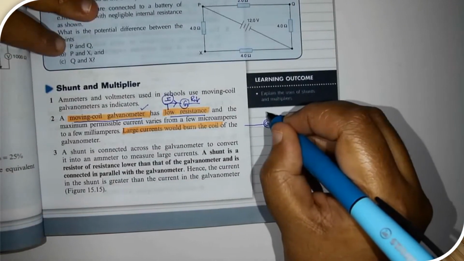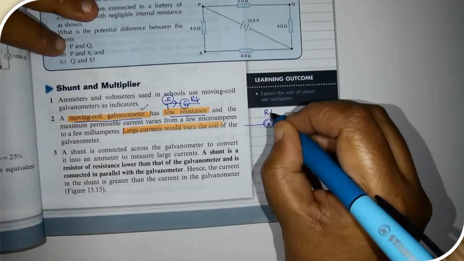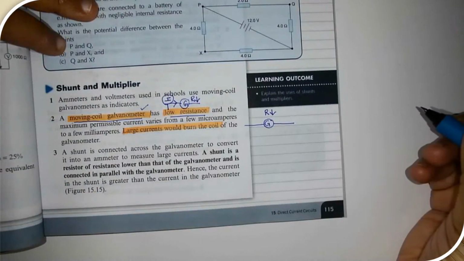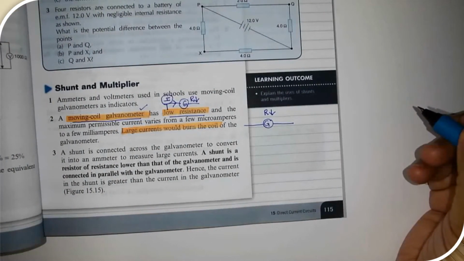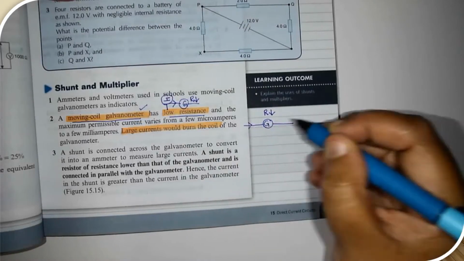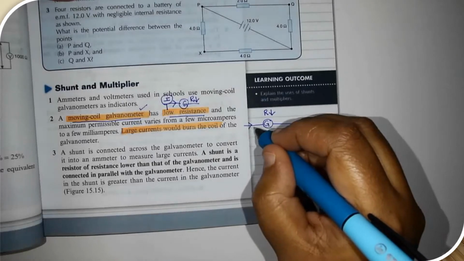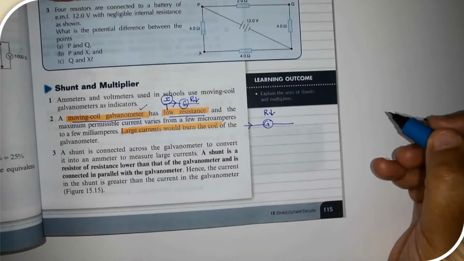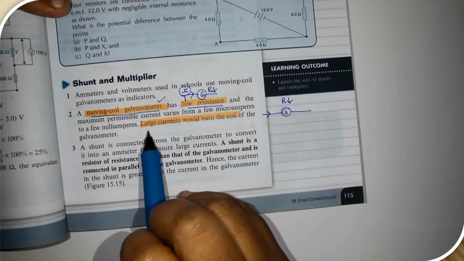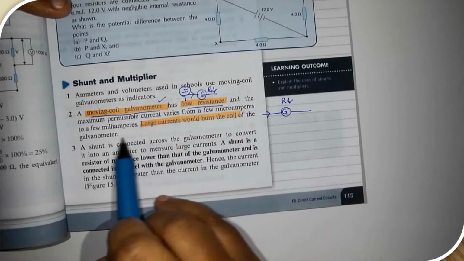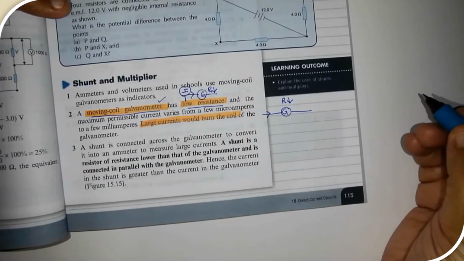This moving coil galvanometer has a very low resistance. So because it has a very low resistance, when a large current passes through the galvanometer, this current will burn the coil of the galvanometer.